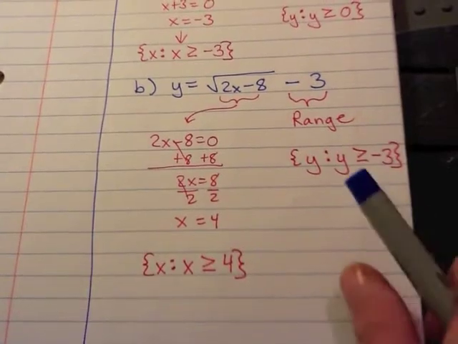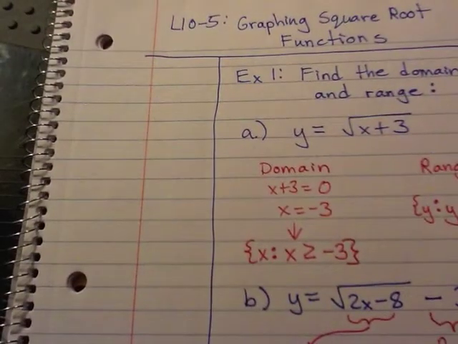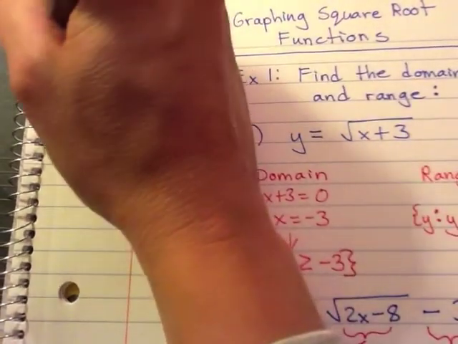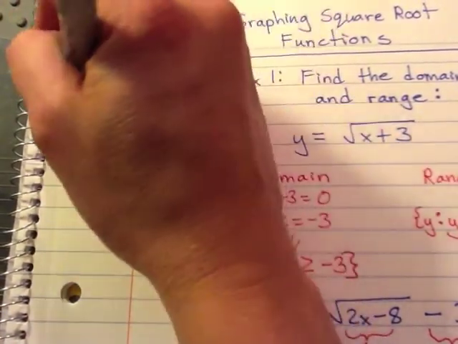Okay, so we're going to write that in, what we just talked about. When you go to graph, you're going to use a t-chart. Right now we're just talking about domain and range though. So when they ask you about domain, remember domain deals with possible x values.